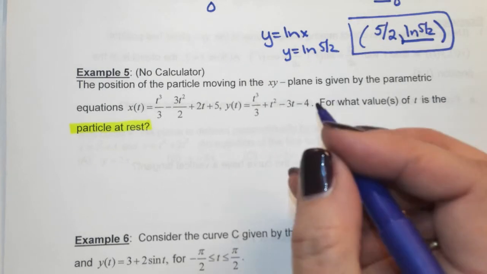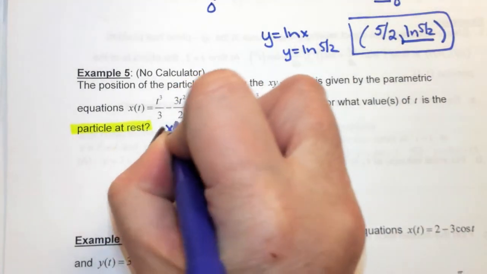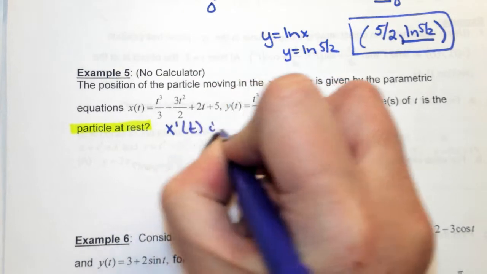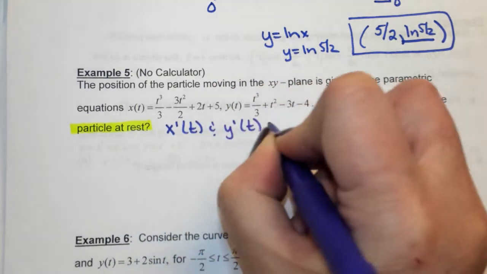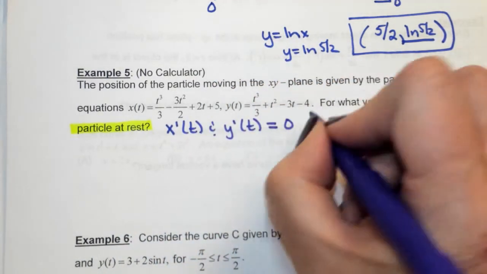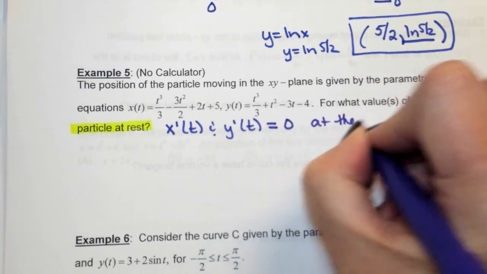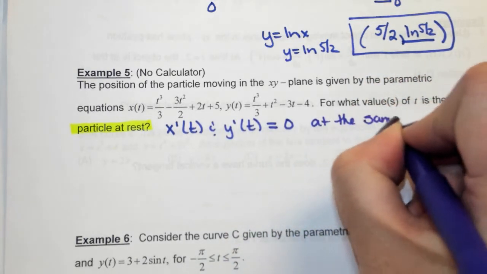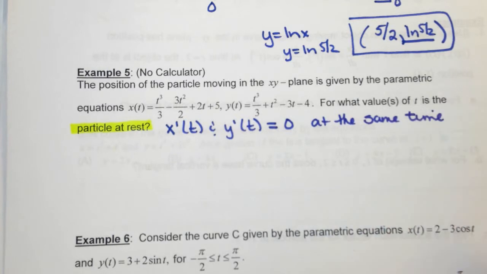So to be at rest, your x prime of t and y prime of t have to be equal to 0 at the same time. So when you're given parametrics and you're given vectors, to find out when you are at rest, you have to take x prime of t, set it equal to 0.